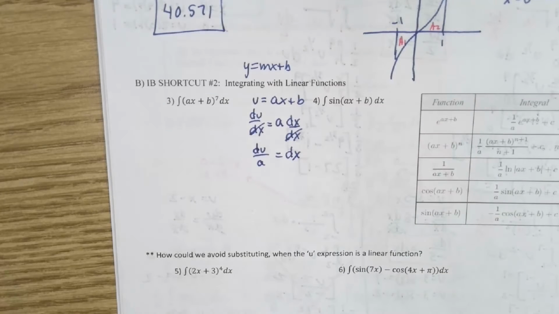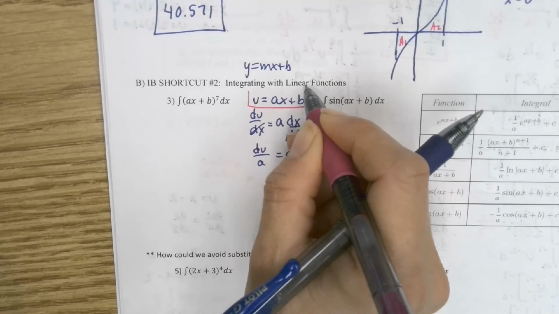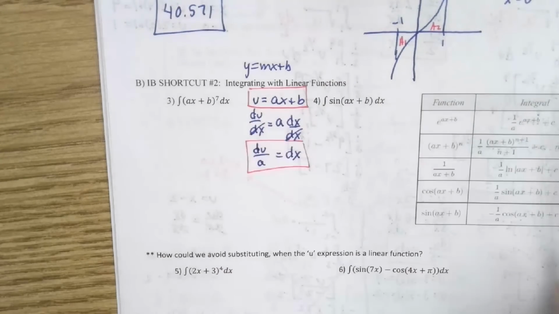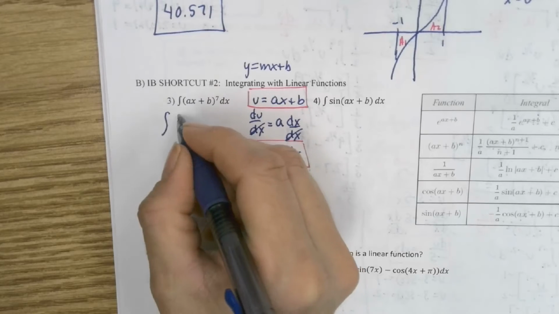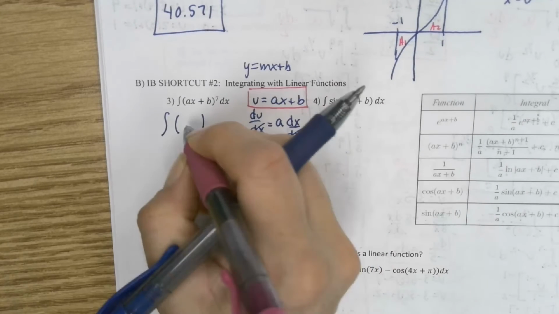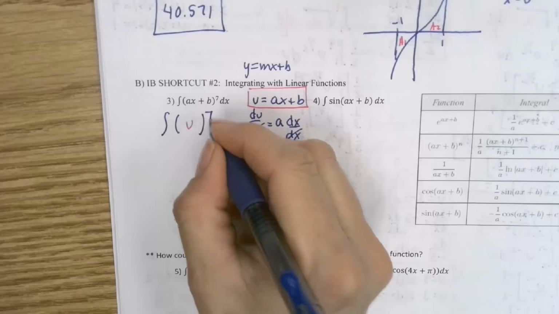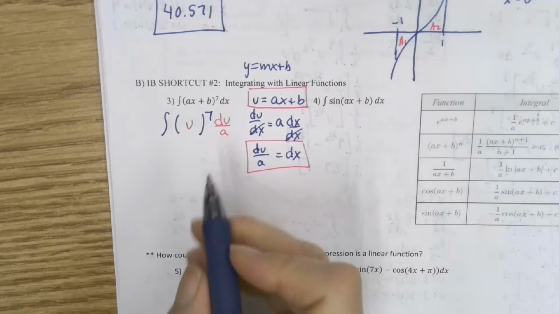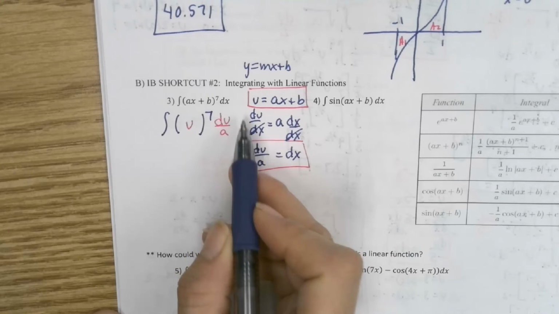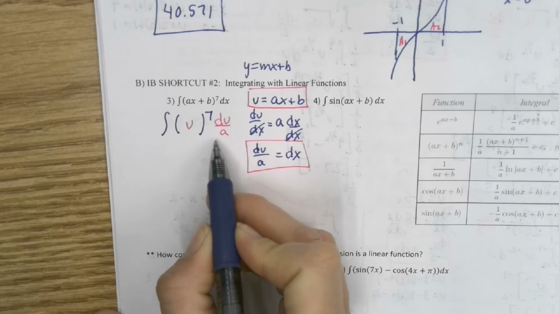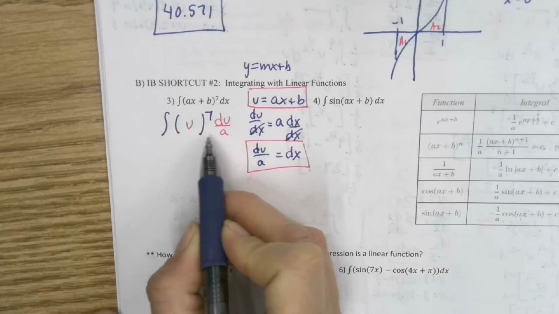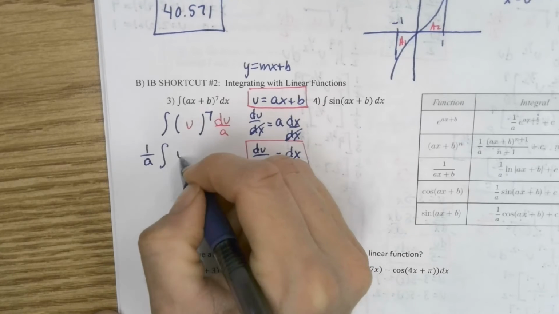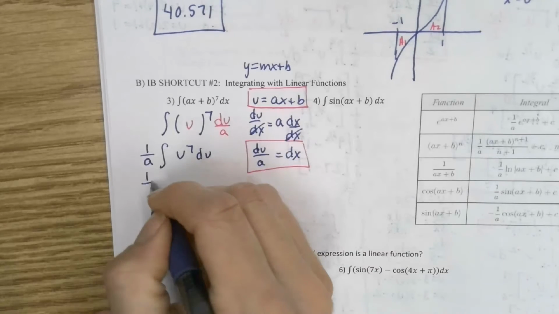So now I have something to substitute u in for, the ax plus b, and I have something to replace dx with. So over here, this is going to give me u to the 7th power, and then this dx is replaced with du over a. And when I want to take my antiderivative, I see that there's a number here, and I'm going to pull that number out to the front. Now, it is in a denominator, so that's really equivalent to a 1 over a times the integral of u to the 7th du. So that 1 over a carries down.